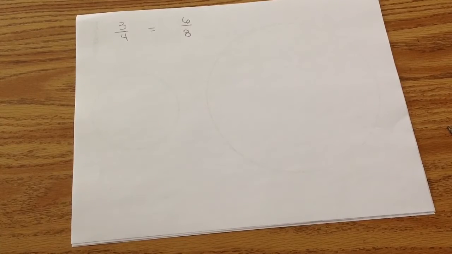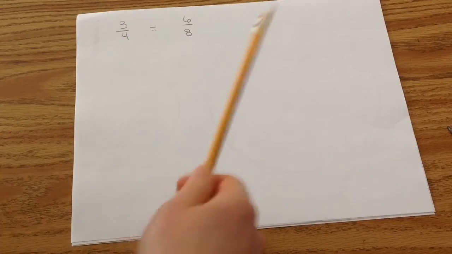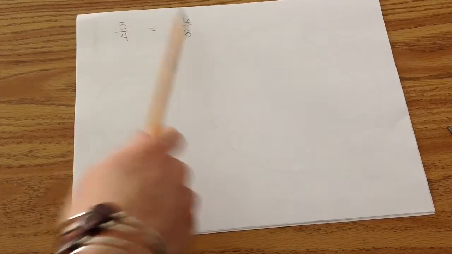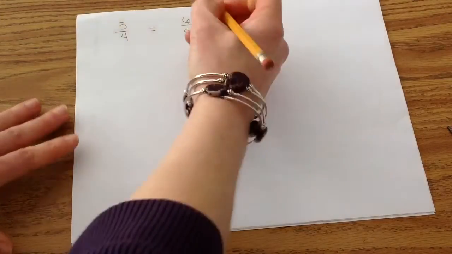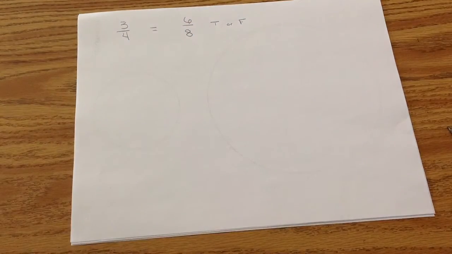All right, I would just like you to look at this. You don't have to write it. I just want you to look at it. If my whole is the same, say I had 2 area models, they were the same size. If the whole is the same, are these 2 truly equivalent? Is this a true statement or is it a false statement? Think about that for just a second.